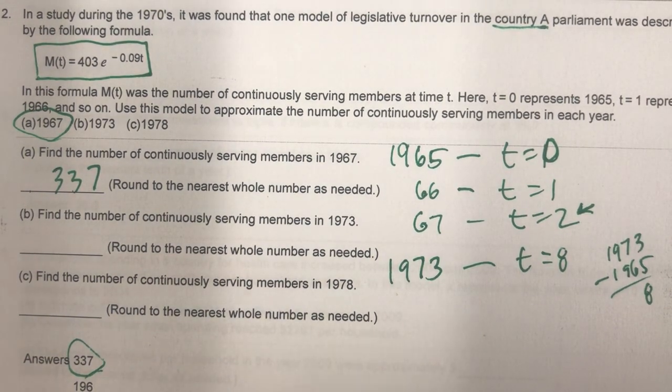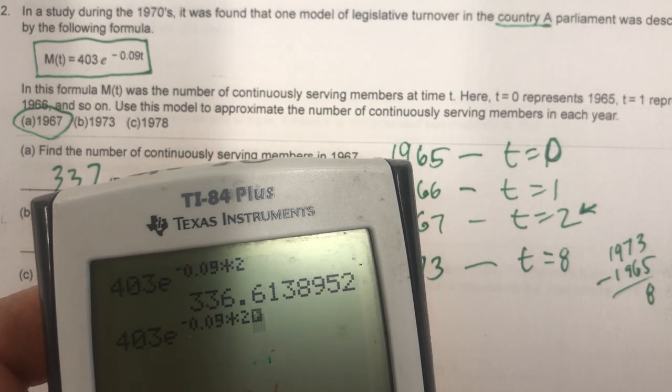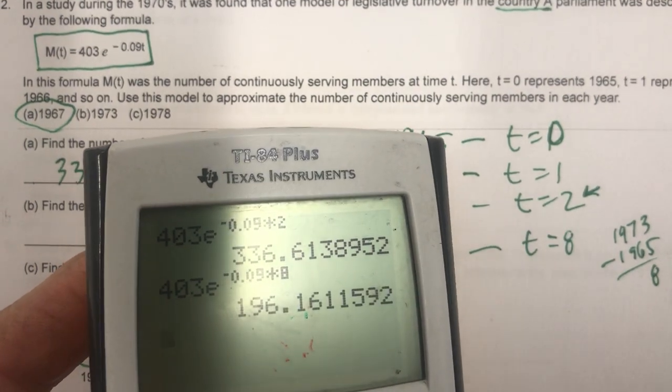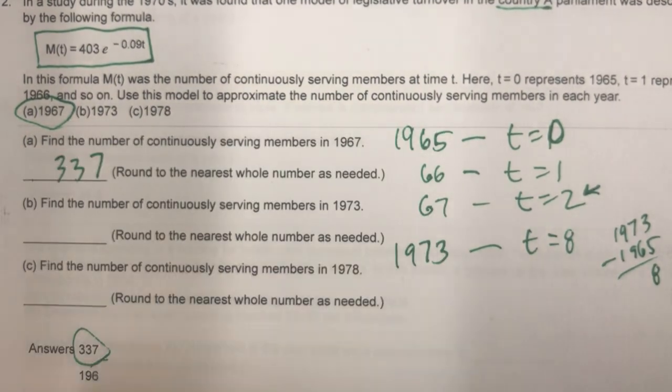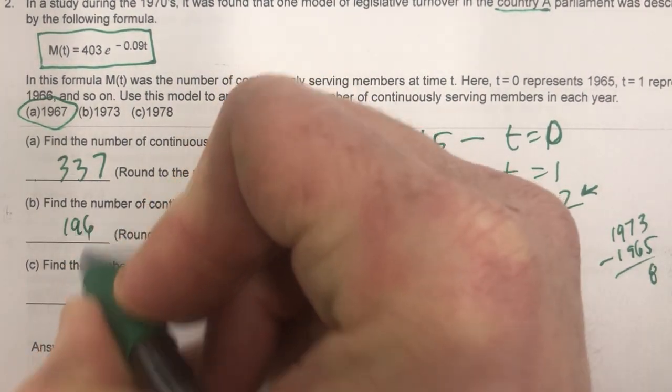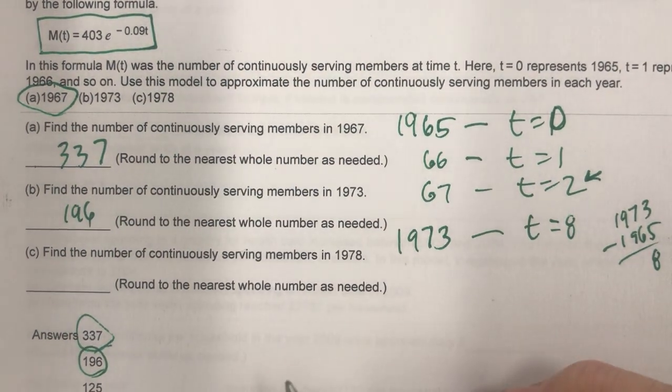And so I'm just going to go change my thing up here and put 8 in for t. And I get 196.1 versus 196. And we're good to go again. We got that answer.